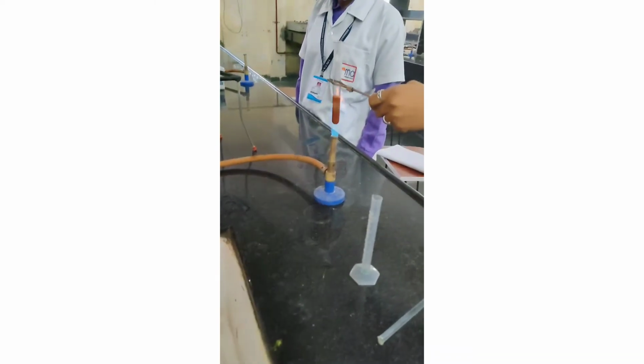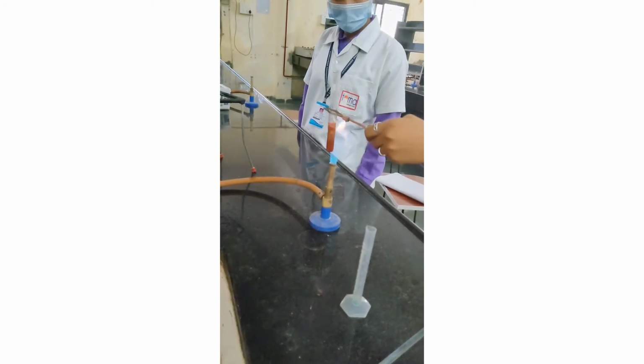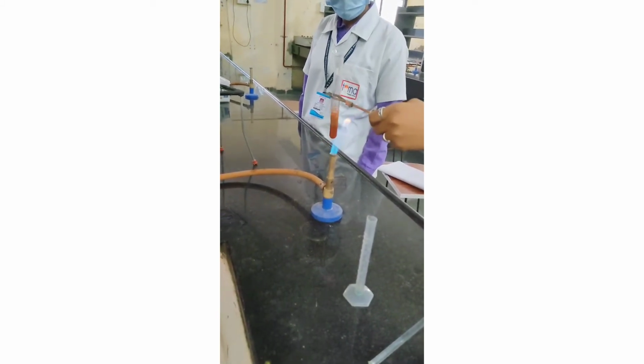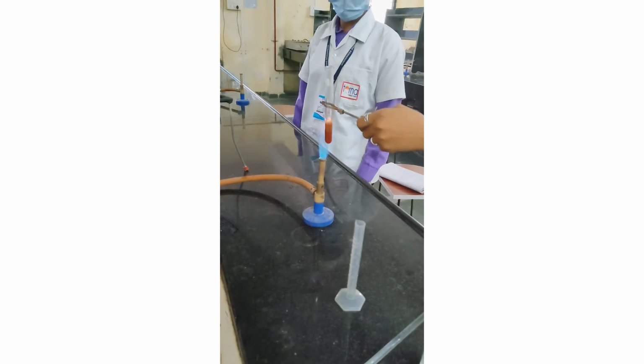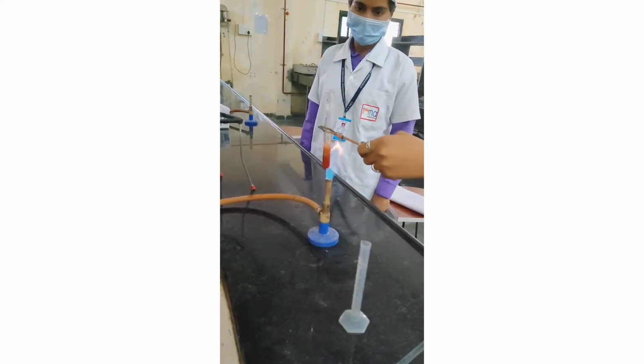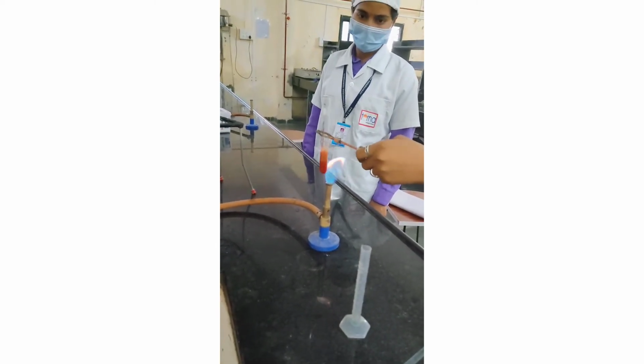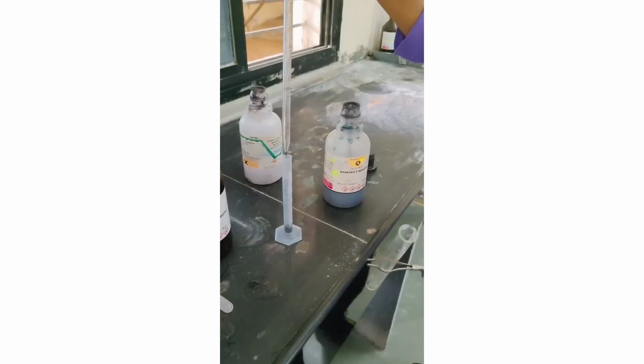If the given sugar sample is a reducing sugar, then the test will be positive, meaning the brown color, brick red color precipitate. And if the sugar solution is a non-reducing sugar, then it will remain as it is, colorless. This is the observation of the Benedict test. Brick red precipitate is observed at the bottom of the test tube.